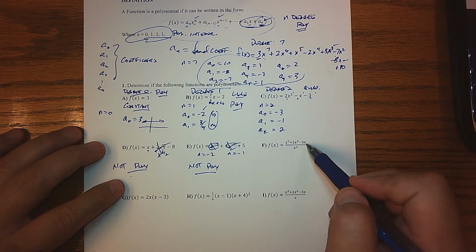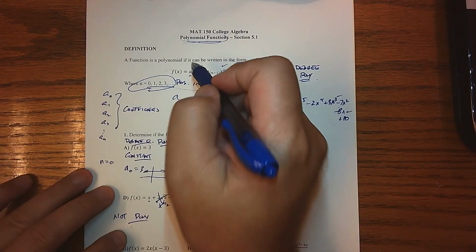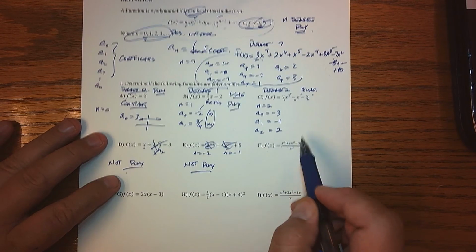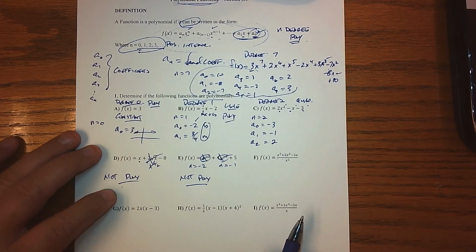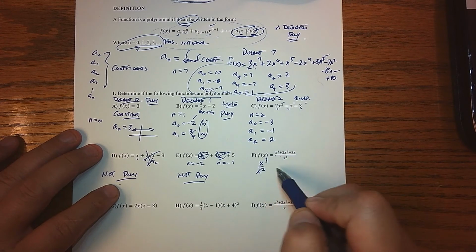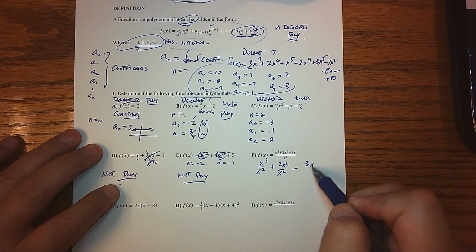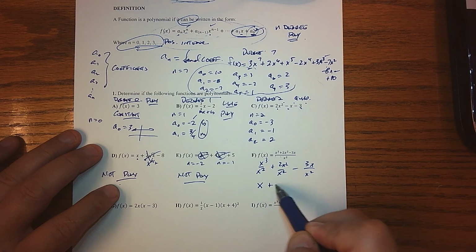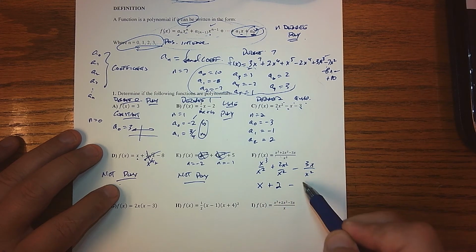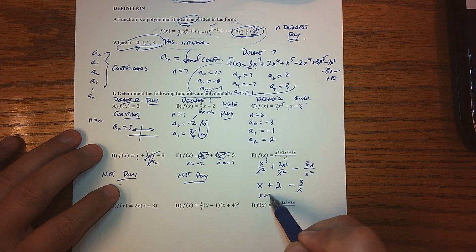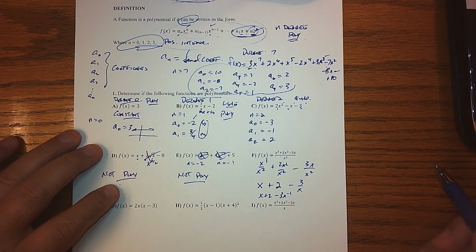Here we're doing a division. So before, keep in mind we're talking about the word "can be," all right? And so can we rewrite this so that it fits my polynomial definition? So if we just do the division, this is x cubed over x squared plus 2x squared over x squared minus 3x over x squared. Do some simplification, we get x plus 2, and then this would be minus 3 over x. Or in essence, this is x plus 2 minus 3 to the x negative 1.